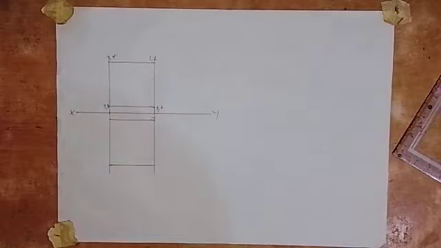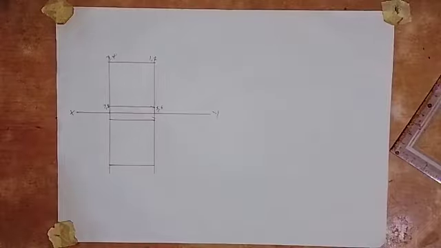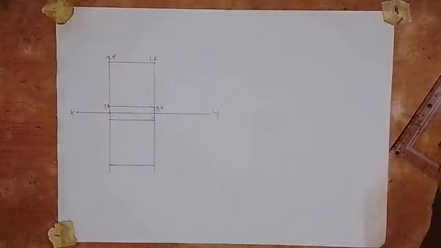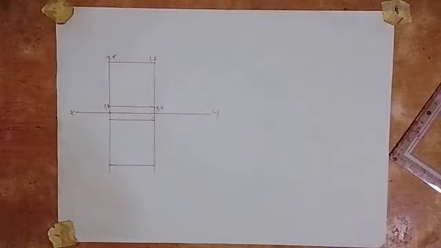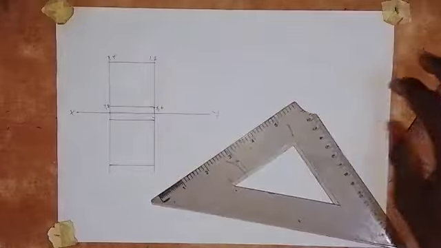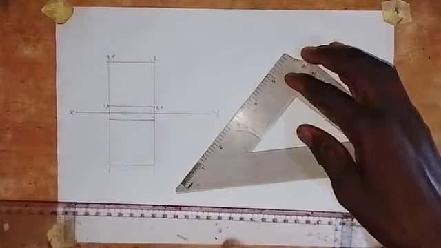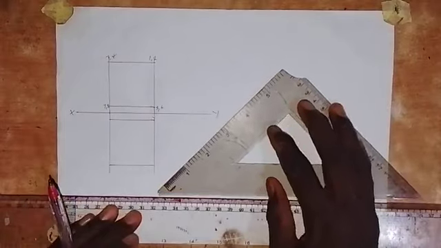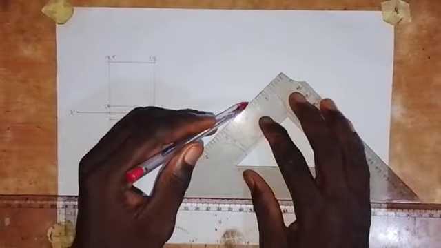So the XY line. Let's draw the XY line. The distance of this XY line from here is not given. X1 Y1 is not given, but what we have to do is draw it making use of a 45 degree set square. So I need to get my 45 degree set square. All right, so I have it here. I'll move away from this point, and I'm going to draw the X1 Y1 line. So this is the line.